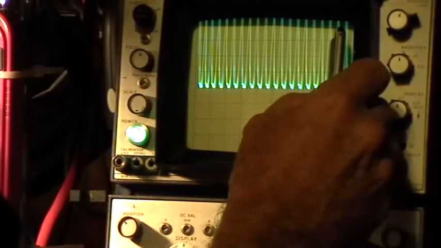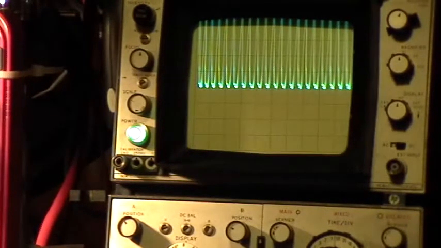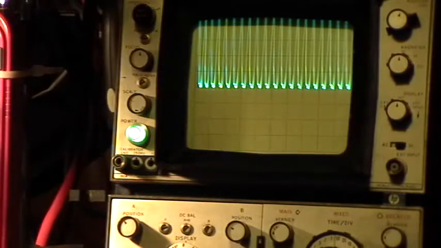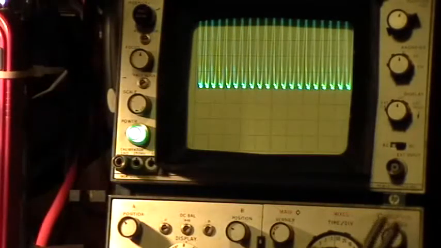It's just a hair over the 8th position there, so that means slightly less than 16, so it's just barely under 2 megahertz is the oscillation frequency right now. Okay, so let's go up here and display it a little bit better.